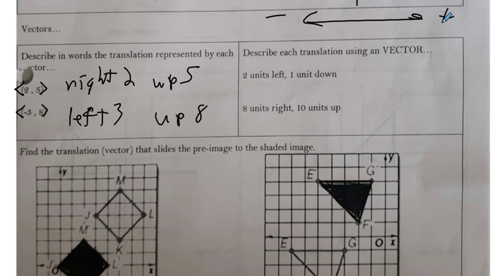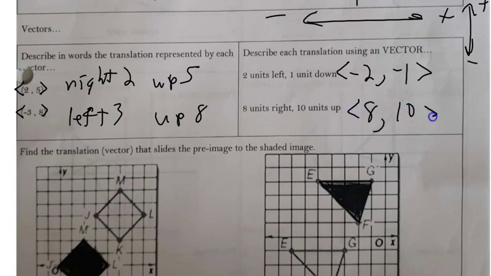So 2 units left is going to be -2. 1 unit down, think about, again, up, down, right? So 1 unit down will be -1. And then I'm just going to use the little sideways V's here. 8 units right, well, that's positive, so that's 8. And 10 units up is also positive, so that's 10. And I'm going to put my little sideways V's there.